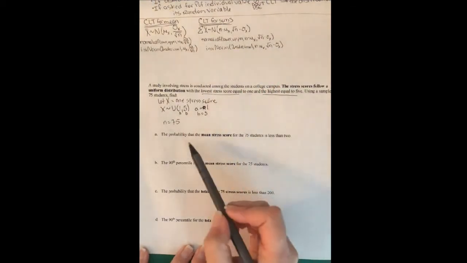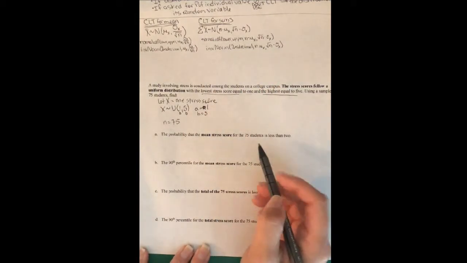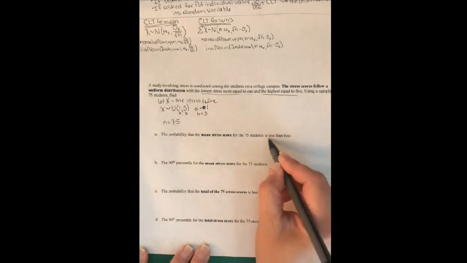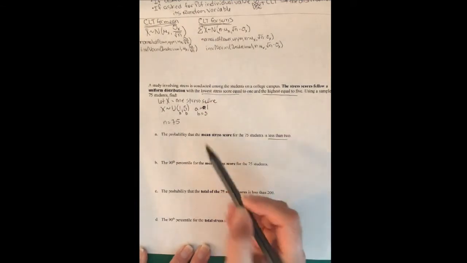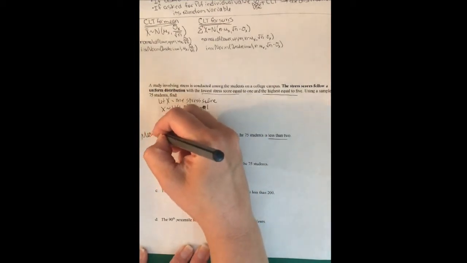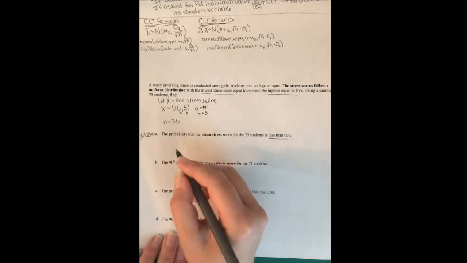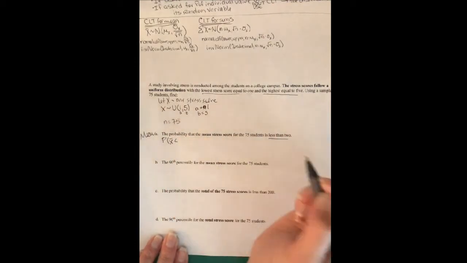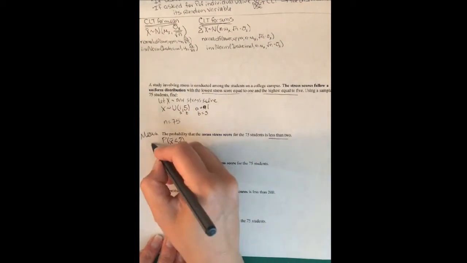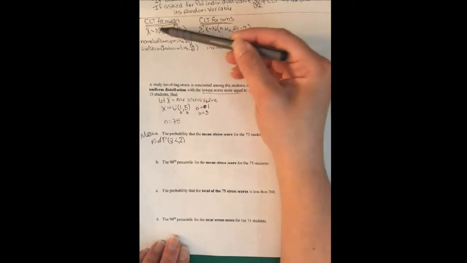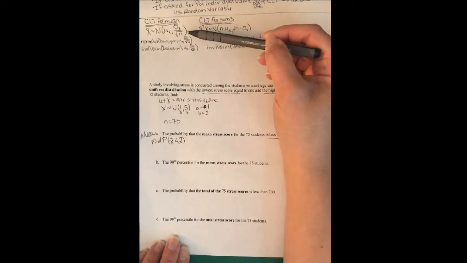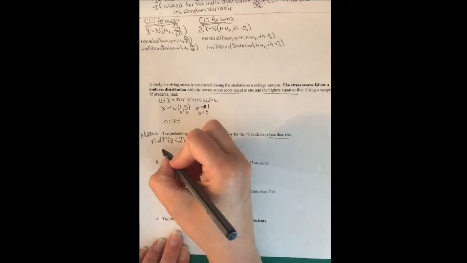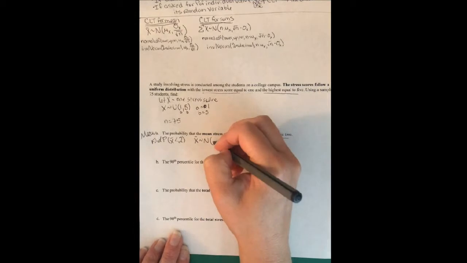It says the probability that the mean stress score for the 75 students is less than 2. So here we've got the mean, so we are going to be using the CLT for mean. We are looking to find the probability that the mean score is less than 2. That's what we are trying to find. So when we are using the mean, we can look back up here, and this is our reference point, right? This is our notation that gives us all the information that we need. So we are going to rewrite what we need to find.